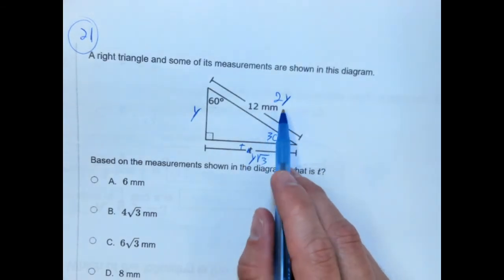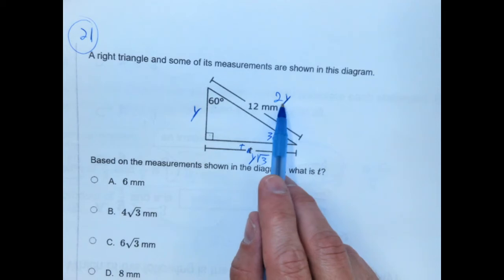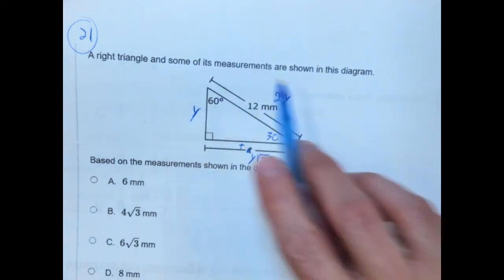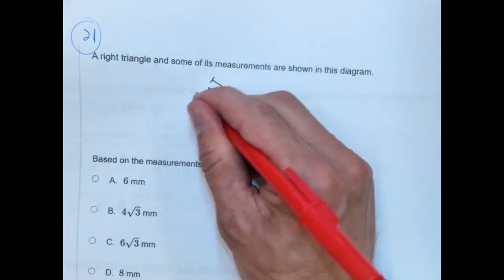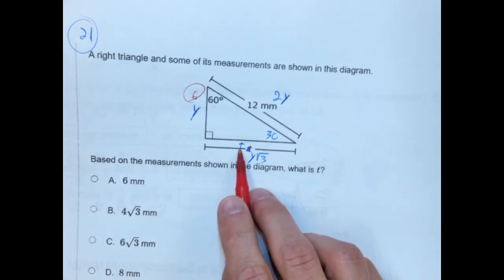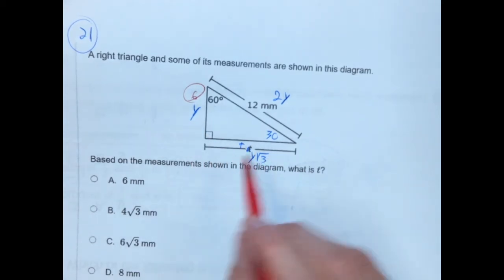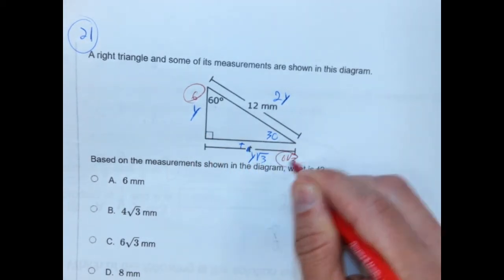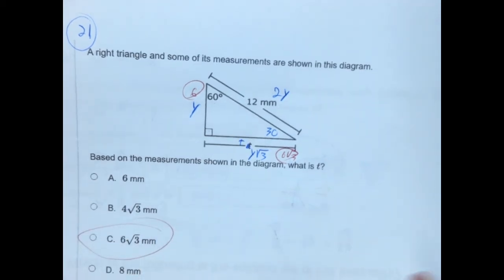All right, so if we have 2y, which is what we have, we can find y just by taking half of 12. Half of 12 is 6. So this is 6. And we're looking for this side, and it's this side times radical 3. So this is just 6 radical 3, which is option C.